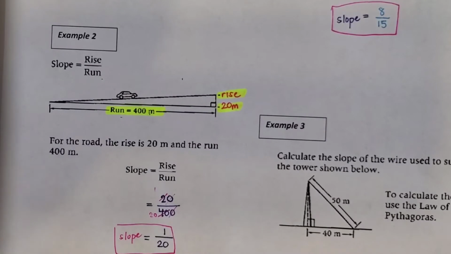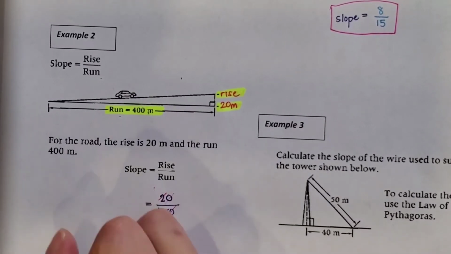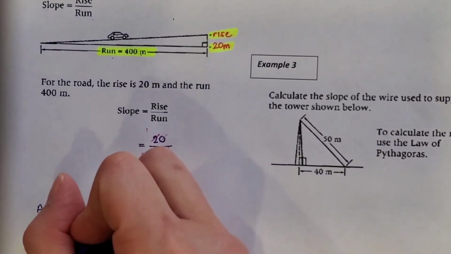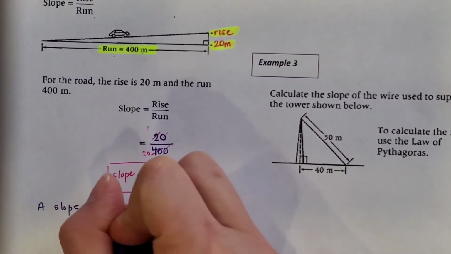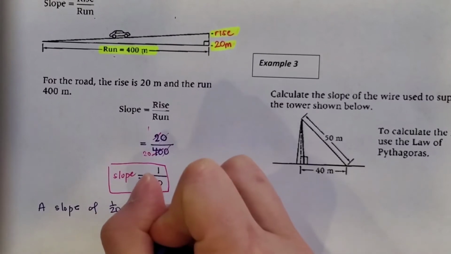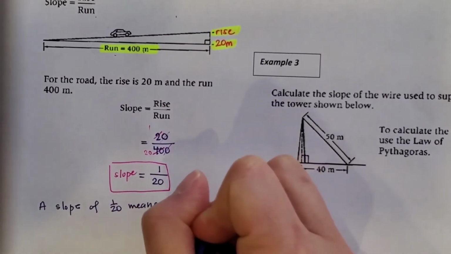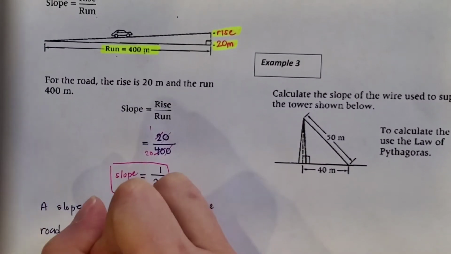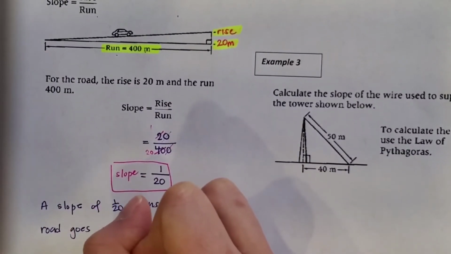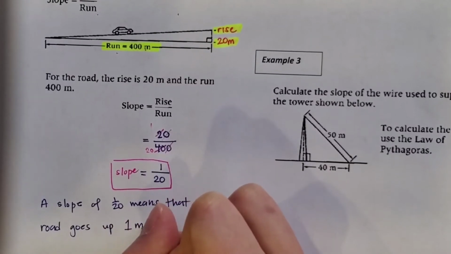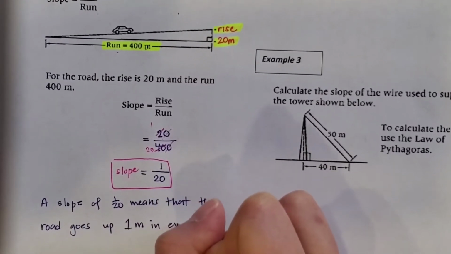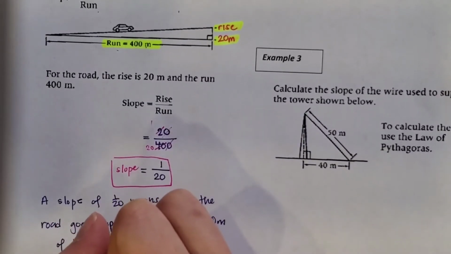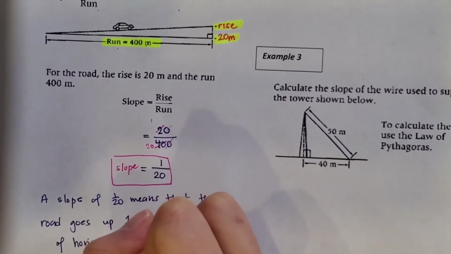So a slope of 1 over 20 means that the road goes up 1 meter, so that's the rise, in every 20 meters of horizontal distance.